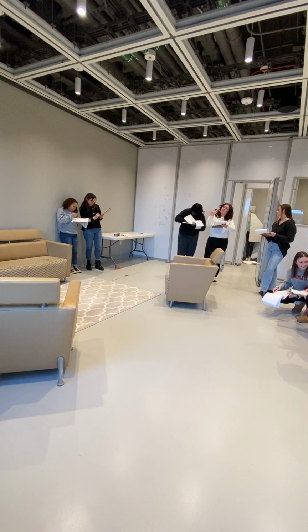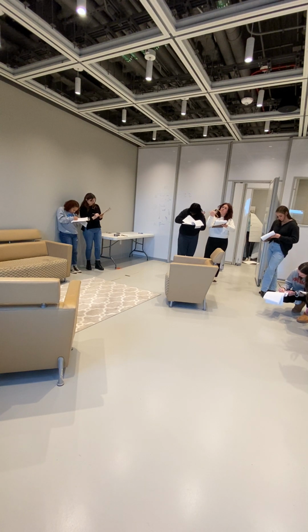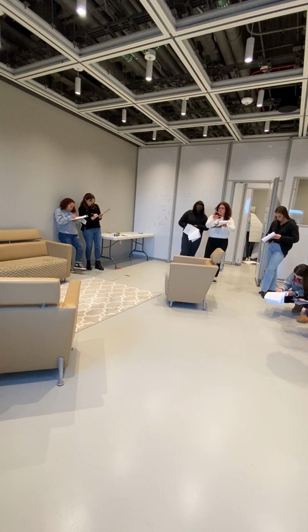Alright, and then one side says VCU Academic Technologies, Technology Services. Which side? If you're facing it, it's the left side. Like you're looking at it this way, so if you're wearing it, it's the right side. It says VCU Academic Technologies, Technology Services.